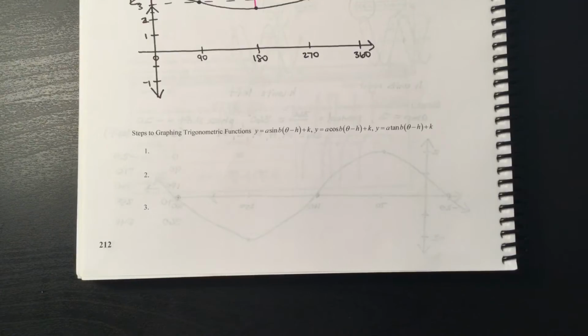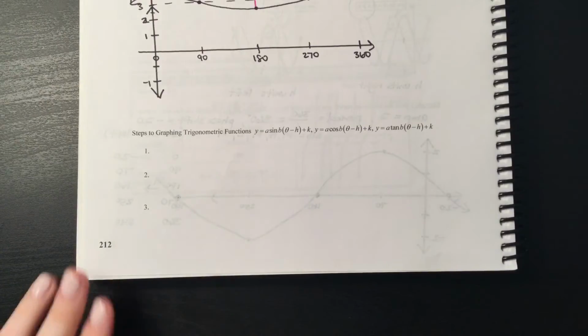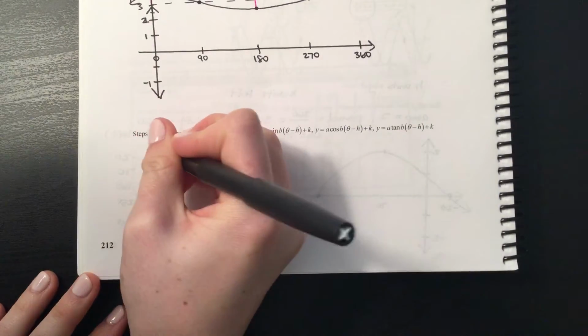Okay, here I'm going to lay out some steps to graphing trig equations, because in our last examples we're going to combine everything all together, and we're going to do vertical shift and phase shift in one problem, as well as the amplitude and the period change. Okay, so I want to make sure you have an outline, a step-by-step for exactly what you're supposed to be doing. Okay, so step 1, we want to find the value of the vertical shifts.